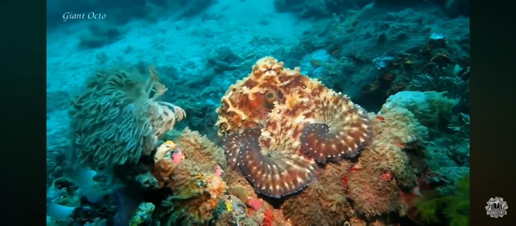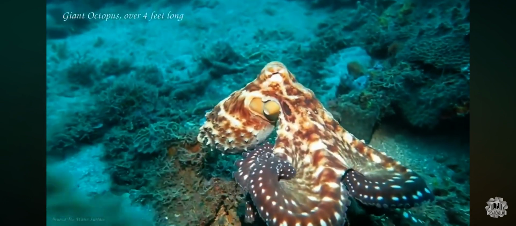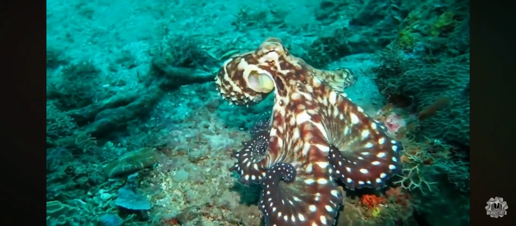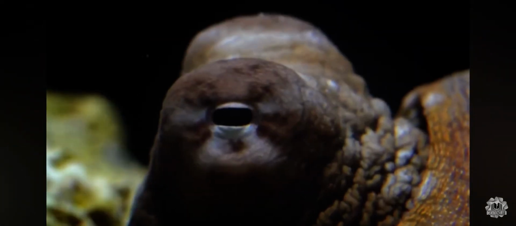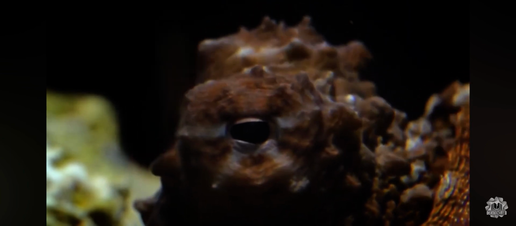In addition to their exceptional skill in changing the color and patterning of their skin, cephalopods can also manipulate the texture of their skin as well. It accomplishes this by altering the relative size of tiny protrusions on their skin called papillae. These allow the octopus to create a diverse collection of textures from small bumps to tall spikes.